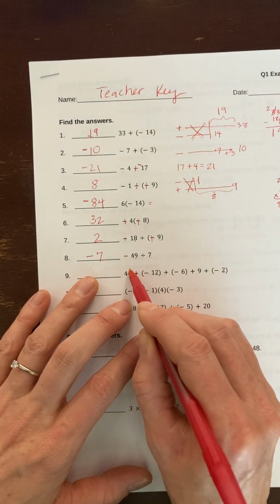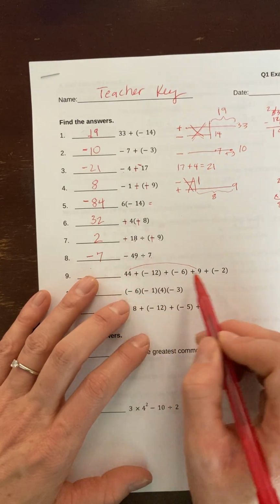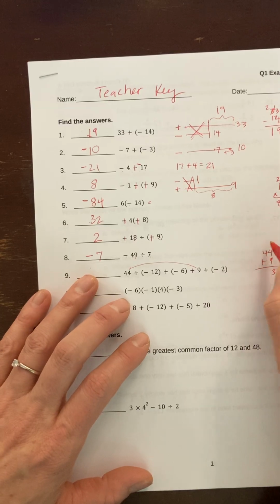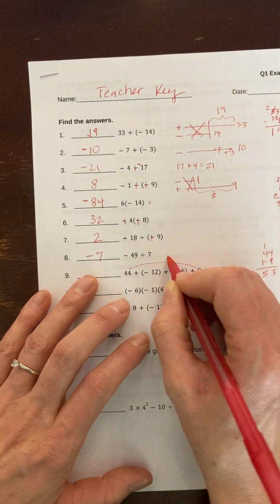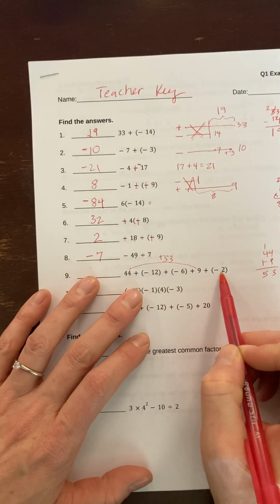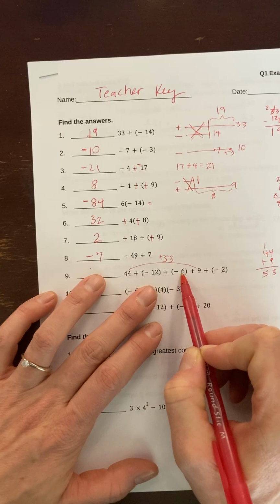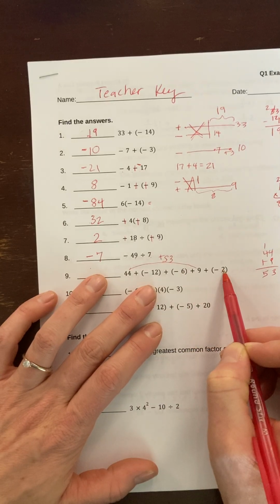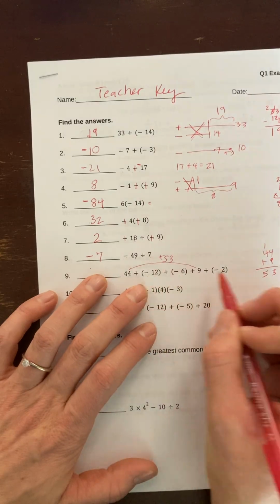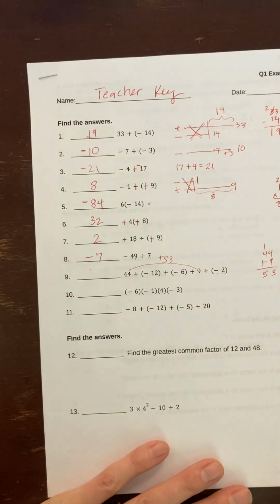Okay, so I'm going to add together these positive numbers first. So 44 plus 9 is 53. So I have a plus 53, and now I have three minus numbers, so let's add them together. 12 plus 6 is 18. 18 plus 2 is 20. So I have 20, and those are all minus, right? So it's like my cold cubes, adding together all my cold cubes, I'm going to have a minus 20.